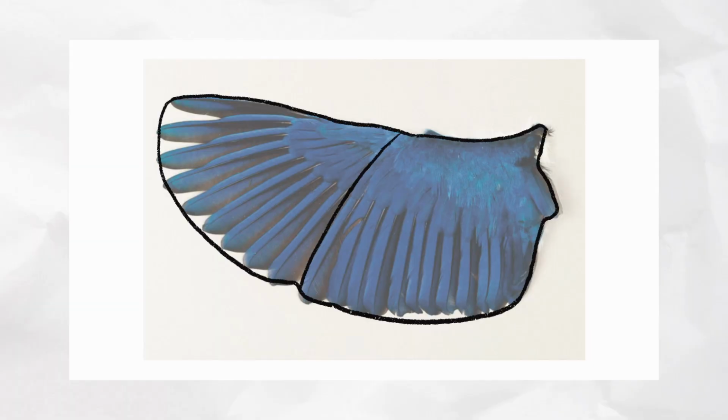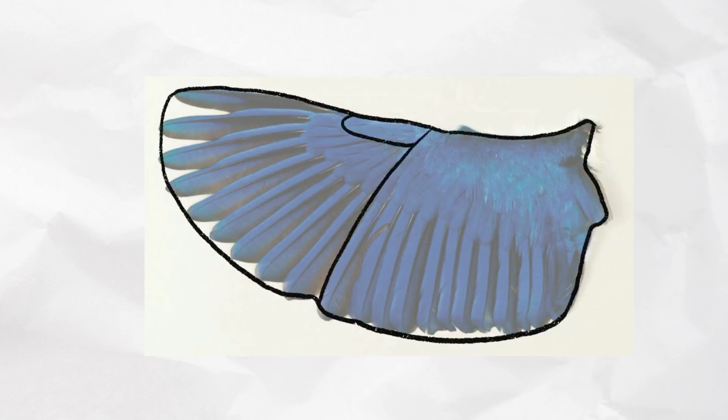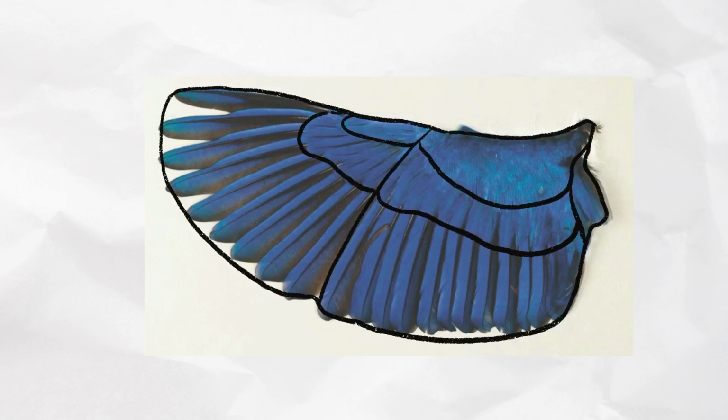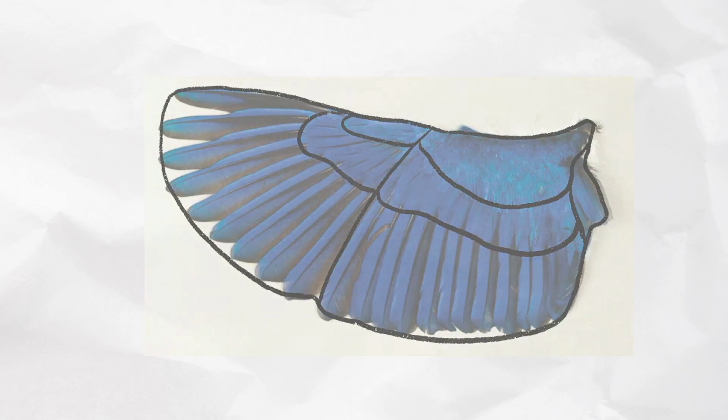The next thing you're going to do is break down the wing into different feather sections. Draw small curved lines and shapes so you can understand where the coverts and tertials and things like that go. This exercise is here to help you understand the basic shapes and the overall placement of the feathers.